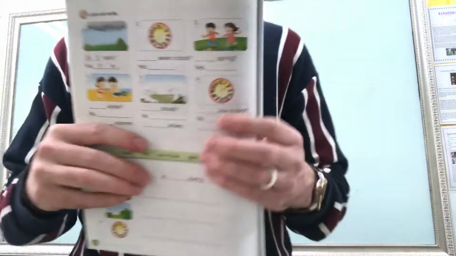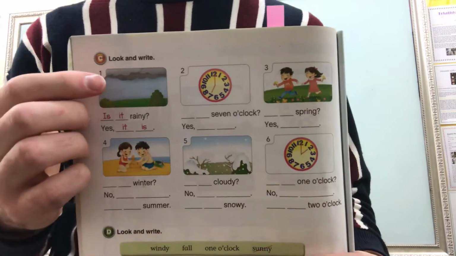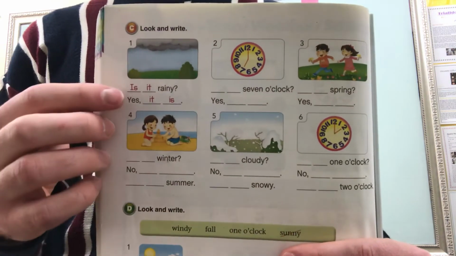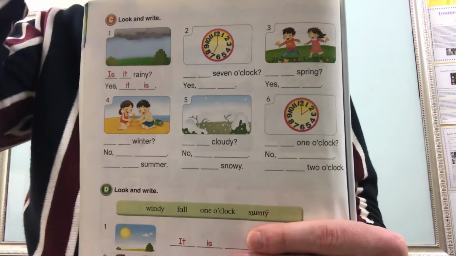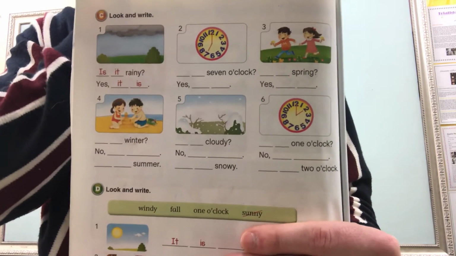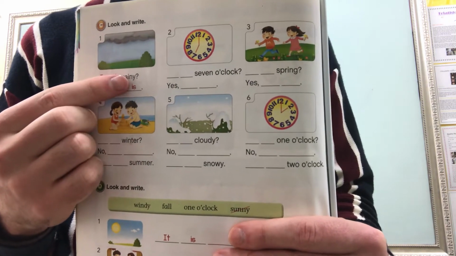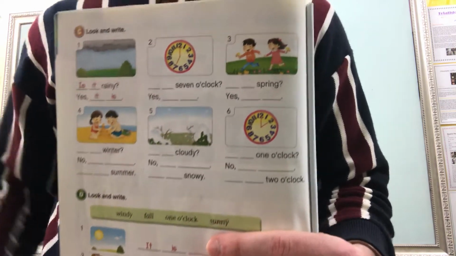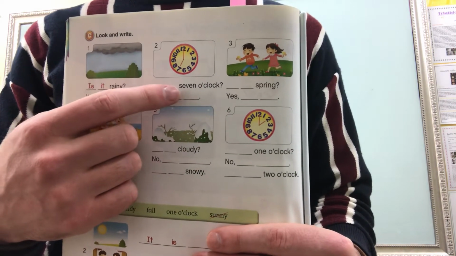Okay, so if you look at page 110, we are starting with look and write. So if you look at number 1, is it rainy? Yes, it is. So when we ask the question about the season or the weather or the time, we always do it backwards. We say, is it rainy? And then we answer with, it is. Okay? So for number 2, we're going to write, is it 7 o'clock?